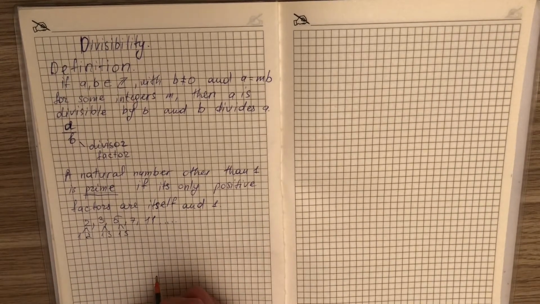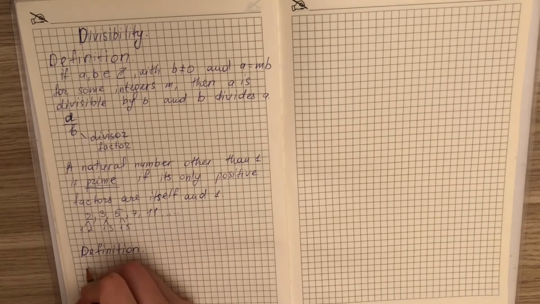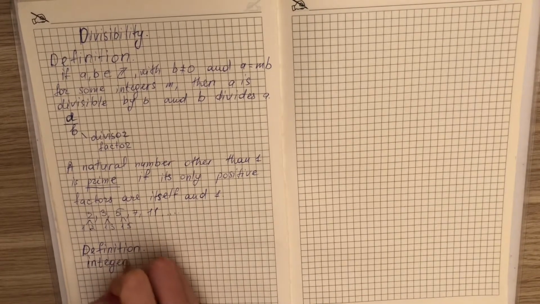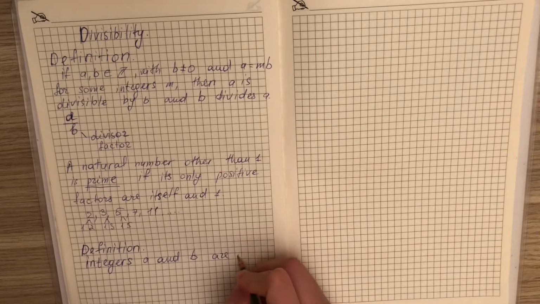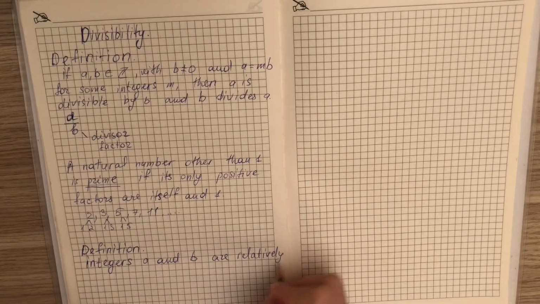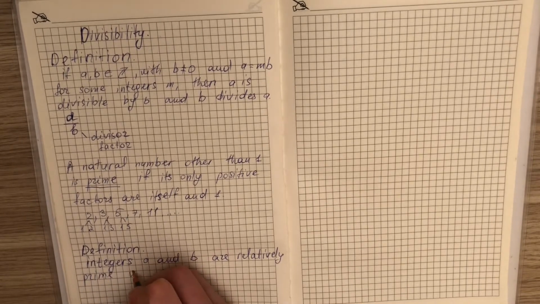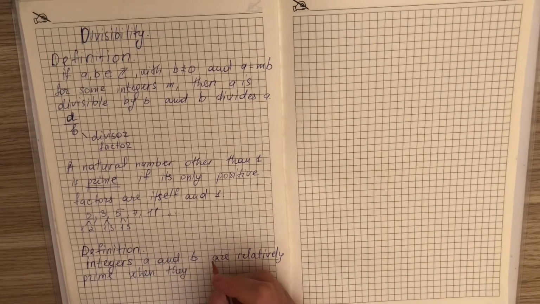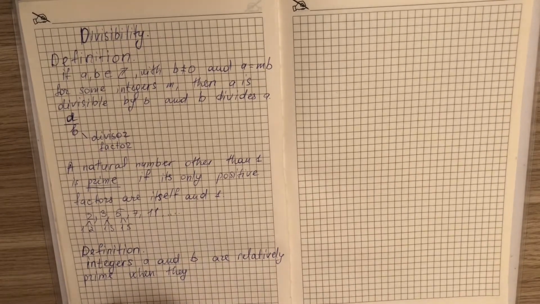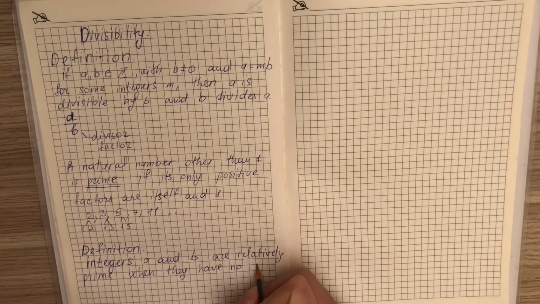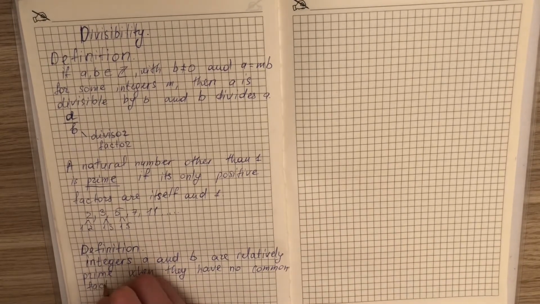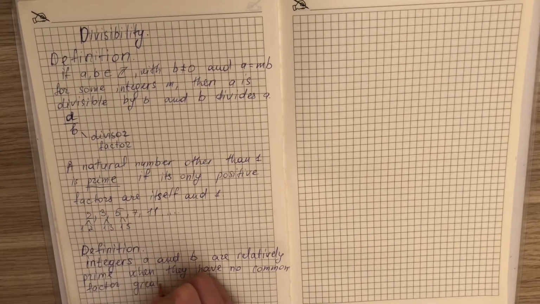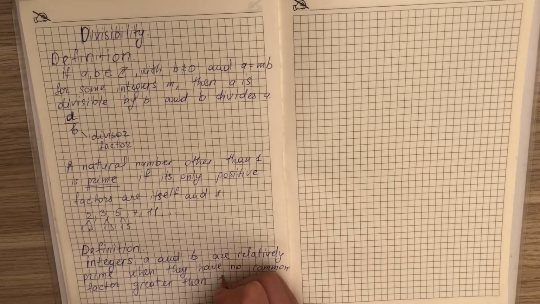So, definition. Integers a and b are relatively prime when they have no common factor greater than 1.